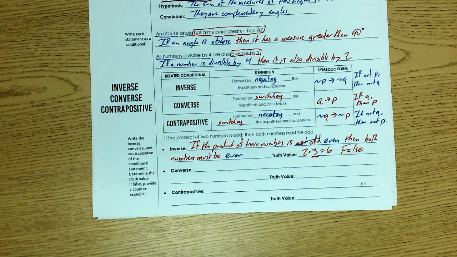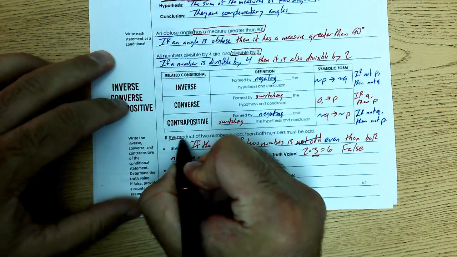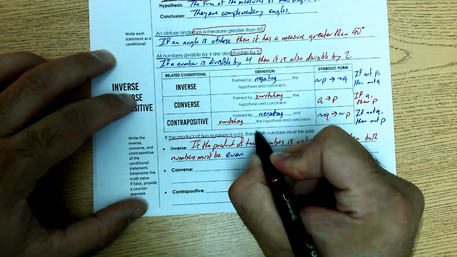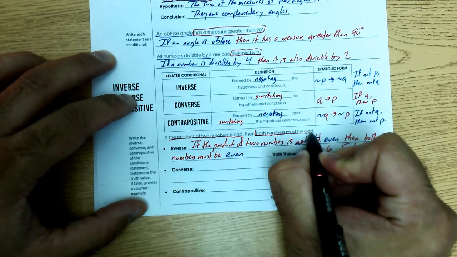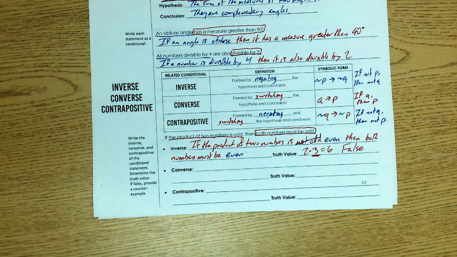The converse. We are switching our P and Q. Again, we forgot to do this. We're going to underline the hypothesis, that's our P, and we're going to put a box around the conclusion. So we're just flipping those.